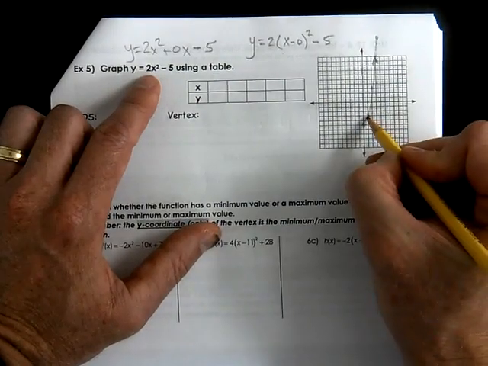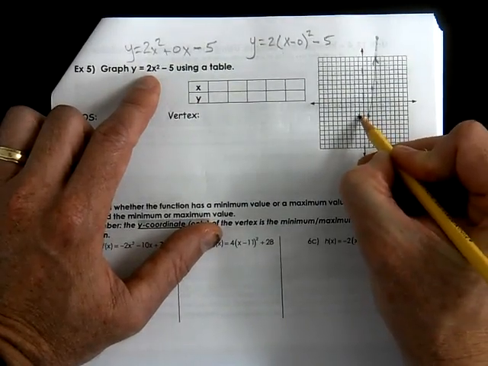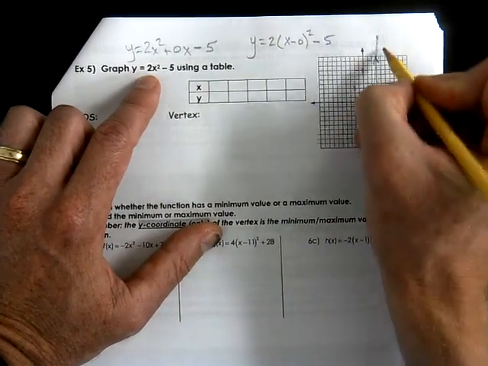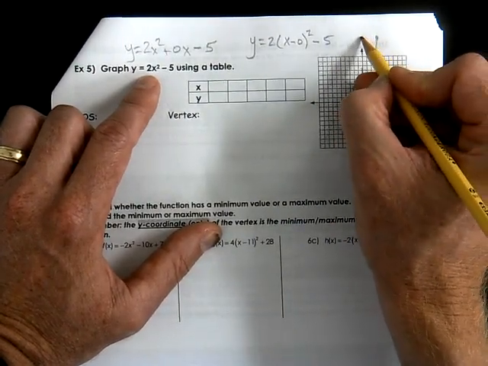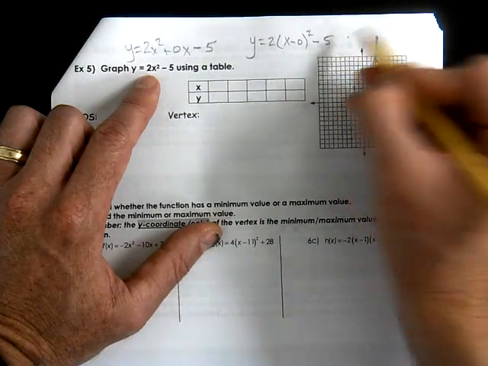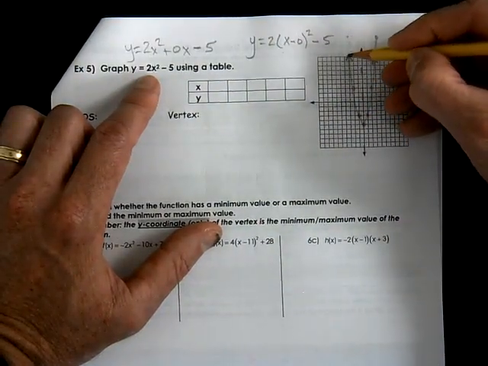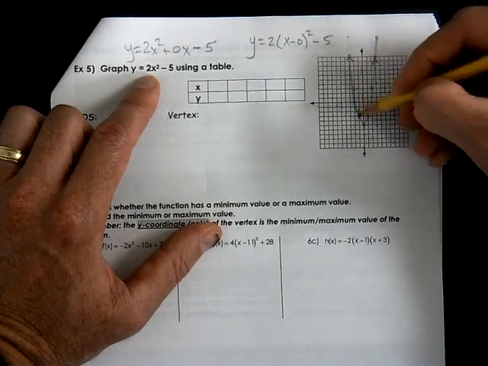You could do that, or we can just use these reflection points. 2 over, 2 over. That would be 3 over, 3 over. And that's where your graph is going to be pointing towards.